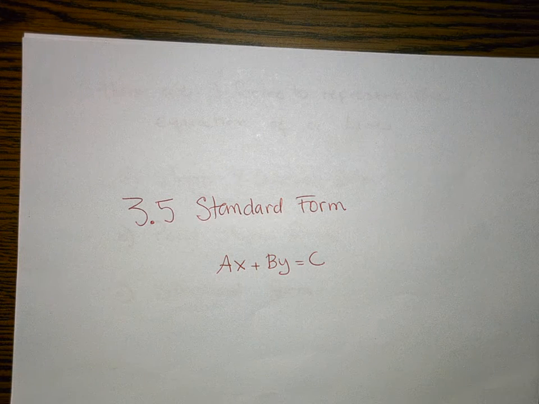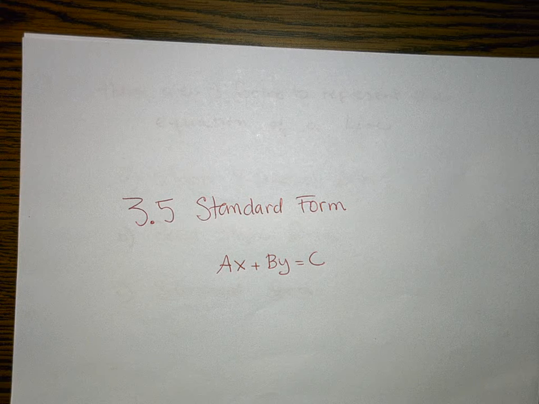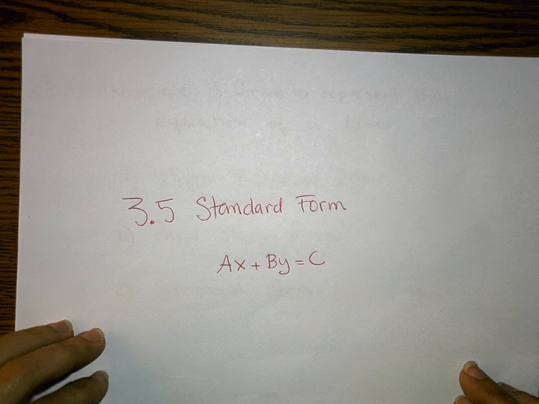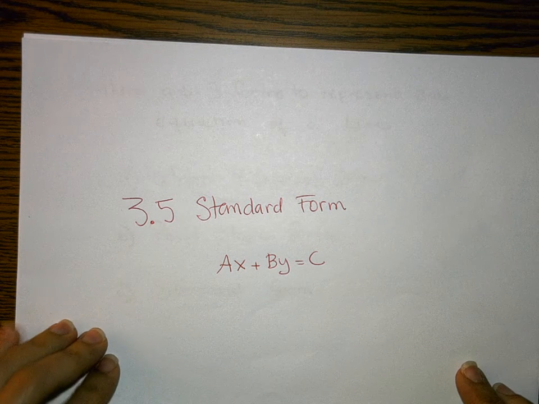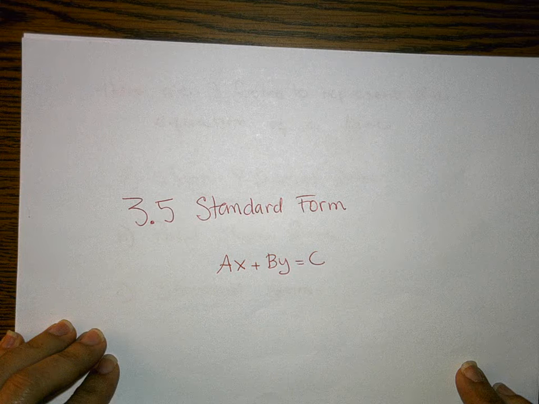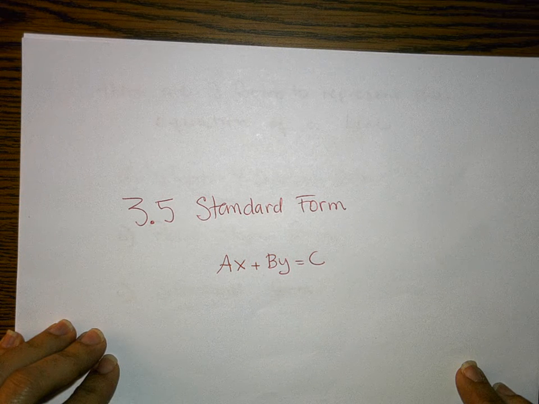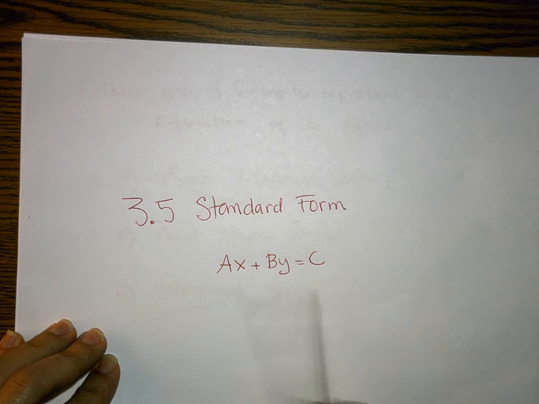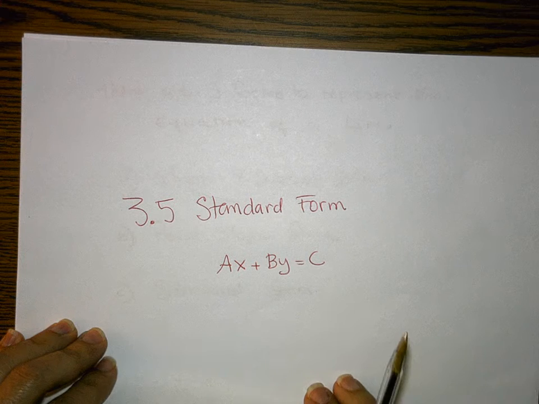Alright, so this is 3.5, the lesson we learned yesterday in class, the standard form of a line. And here's the equation, ax plus by equals c. Let's talk about this form before we move on to any examples.